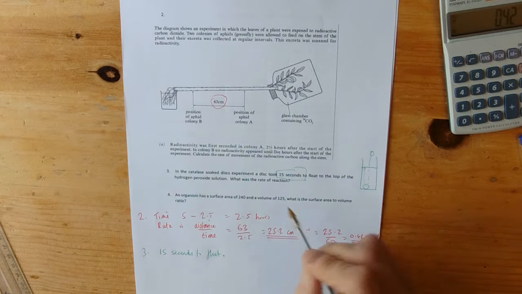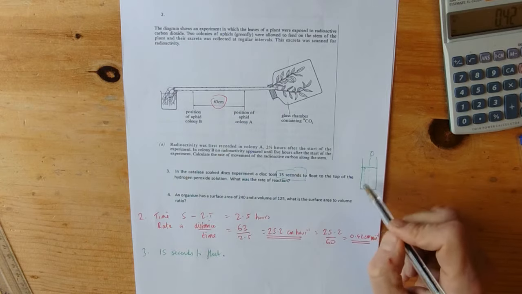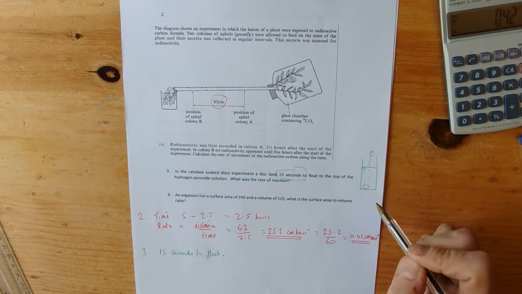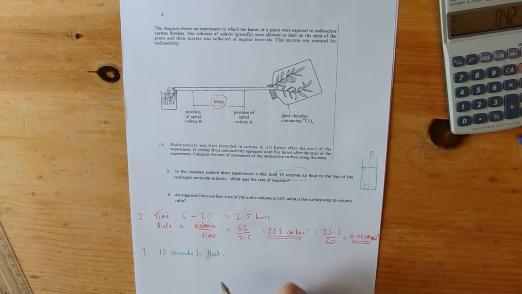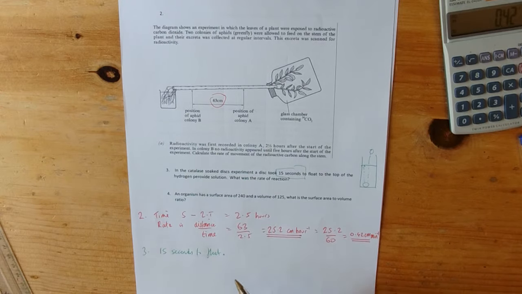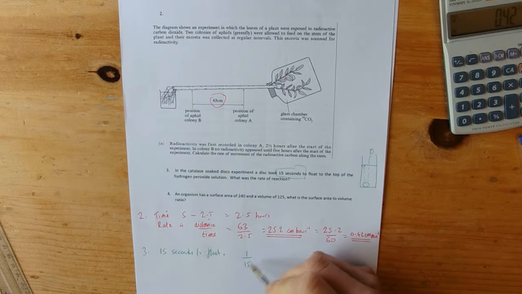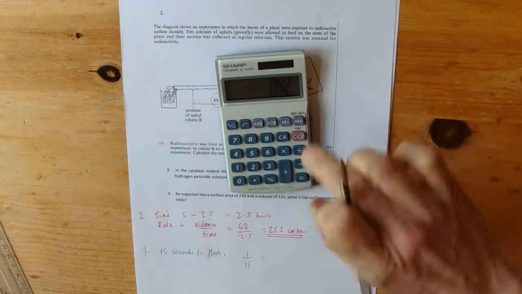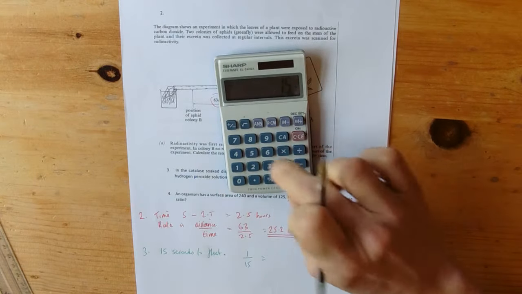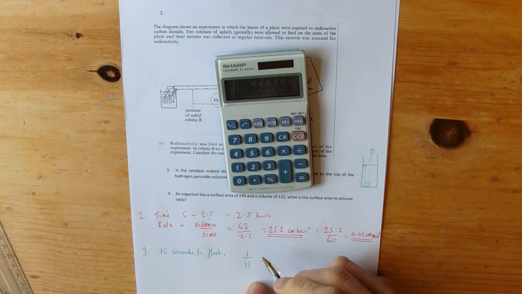And so we've got one thing happening in 15 seconds. So we want to know how much would happen in 1 second. So the calculation is 1 divided by 15. So we always go 1 over whatever the time was. So 1 divided by 15.